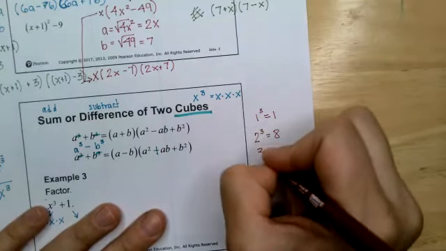A cubed plus b cubed is a plus b times the quantity a squared minus a times b plus b squared. Now I just plug that in because I know a is x, b is 1. So we have x plus 1 times x squared minus x plus 1.